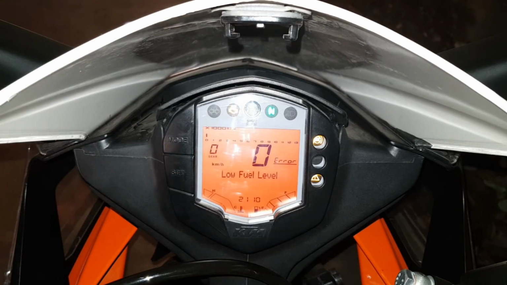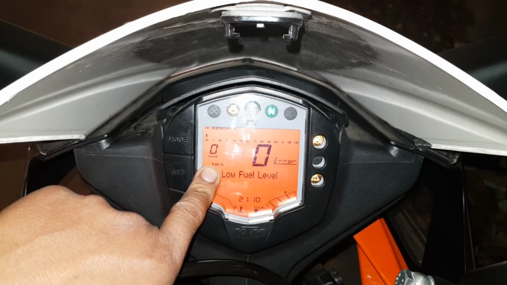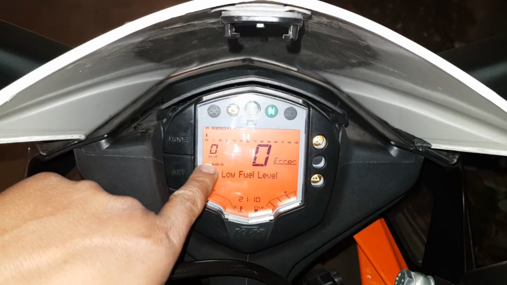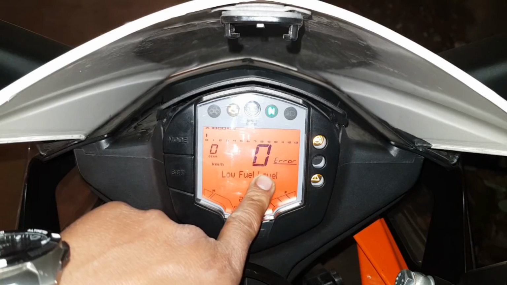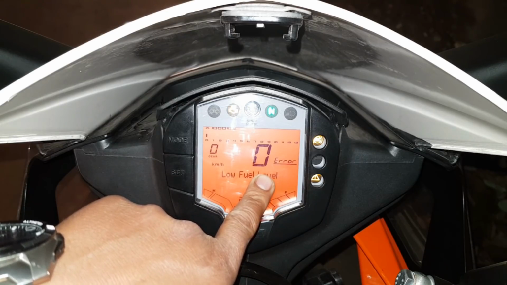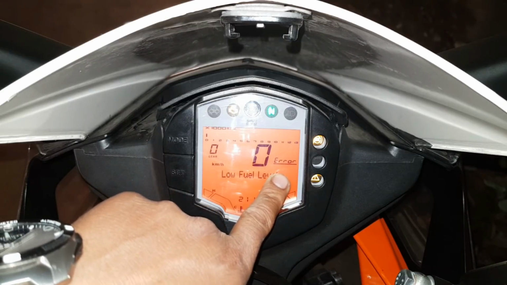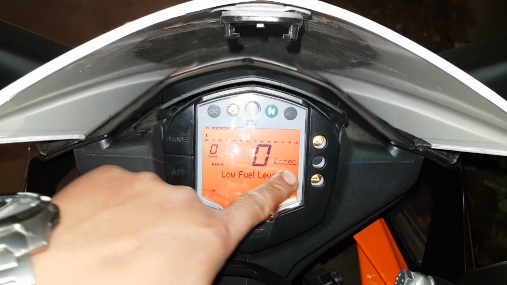Below that is the gear indicator, which shows you whichever gear you are riding with on the bike. Beside that is a speedometer, which shows the speed at which you are riding. And beside that there is an odometer, or trip meter, which shows the trip or odometer reading.